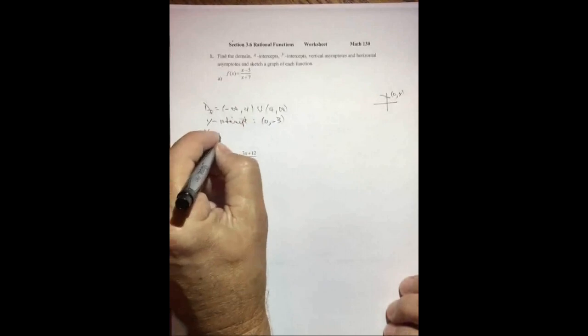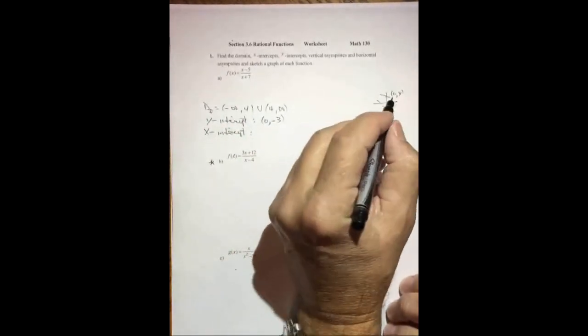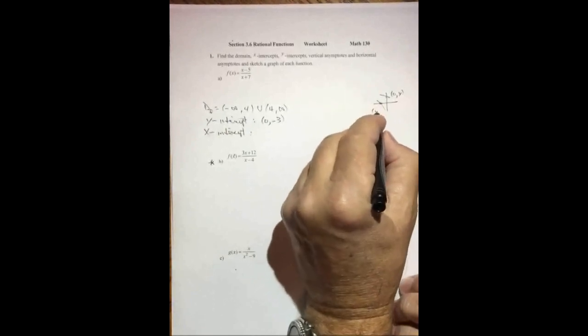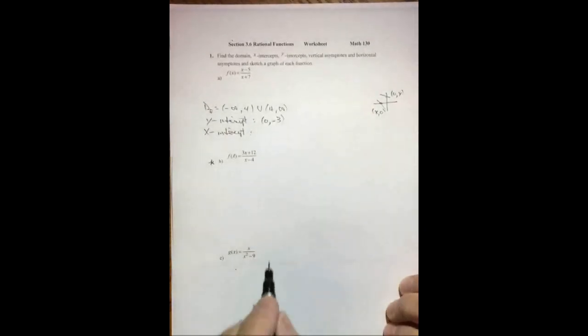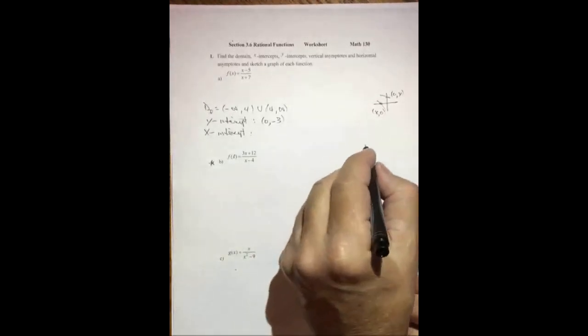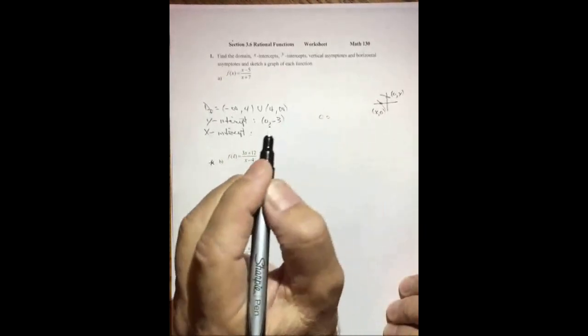Okay, x-intercept. Well, what happens at an x-intercept? Well, you get, of course, some x value, but you get a y of 0. So if I come over here and set y equals 0, let's do it right here.